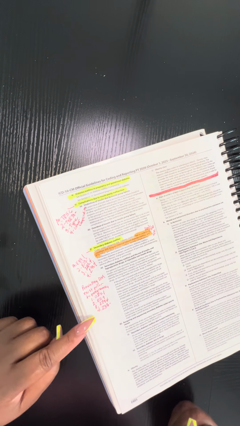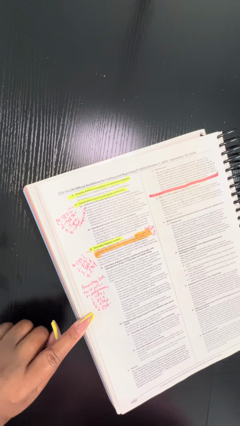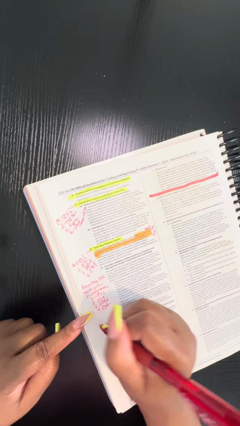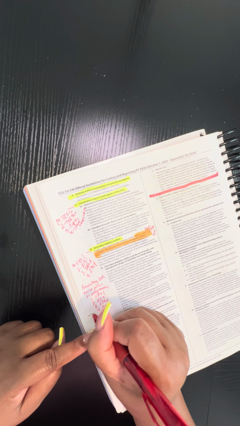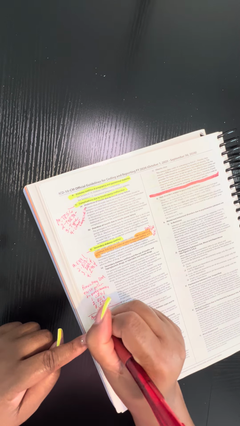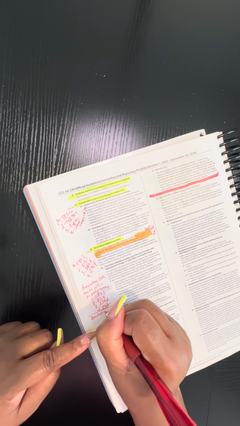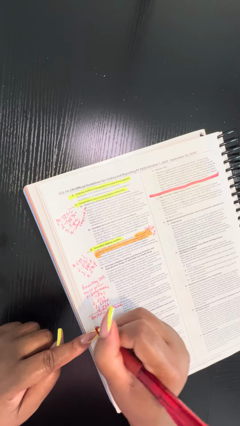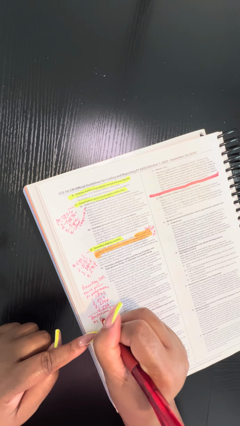All right. And then if the gestational caused by pregnancy, we're going to just put a line right here. And we're going to put gestational caused by pregnancy.